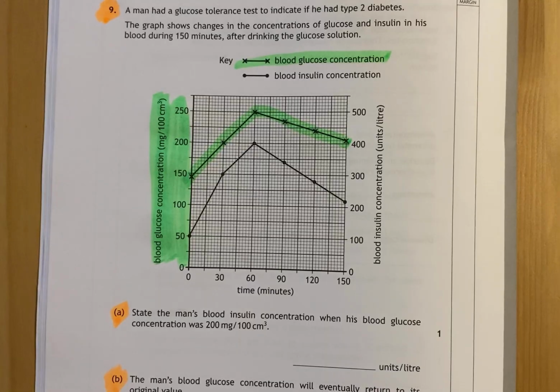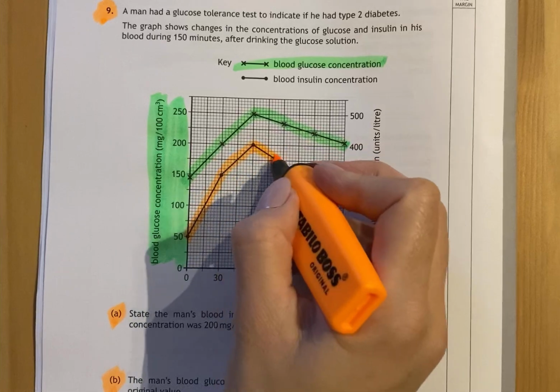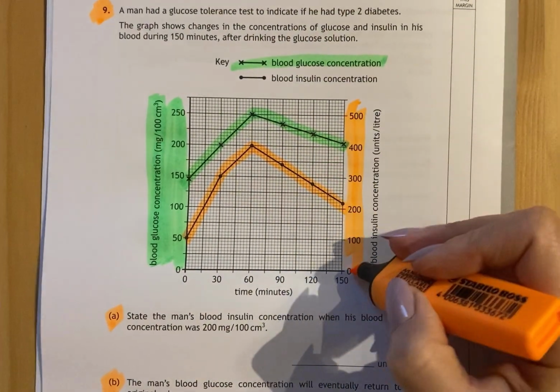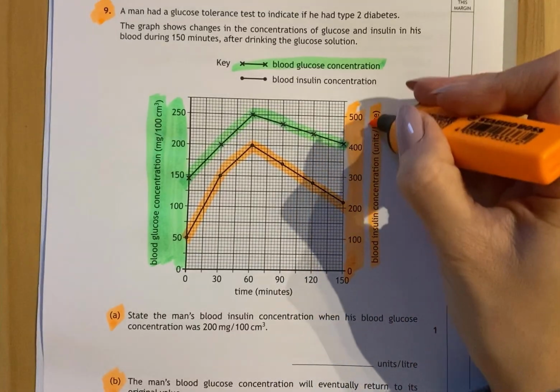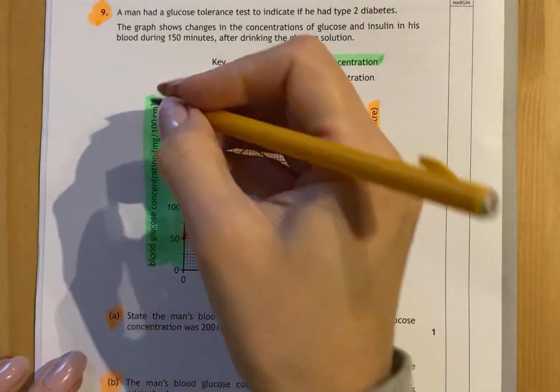Okay, we'll do the same on the other side. So this dotted line corresponds to this y-axis here, which is blood insulin concentration in units per litre. So again, pay attention to your units here.